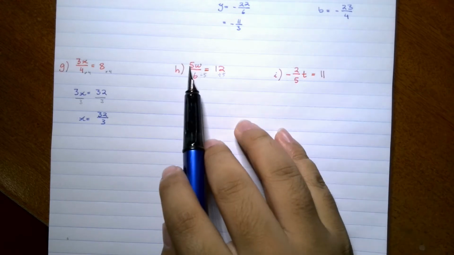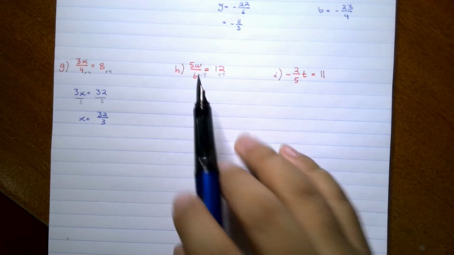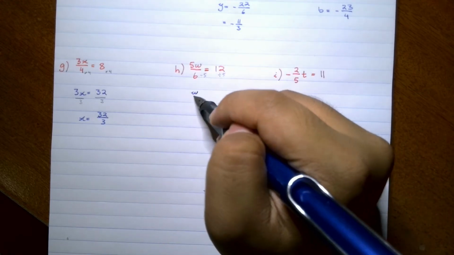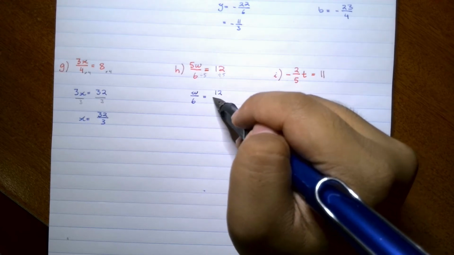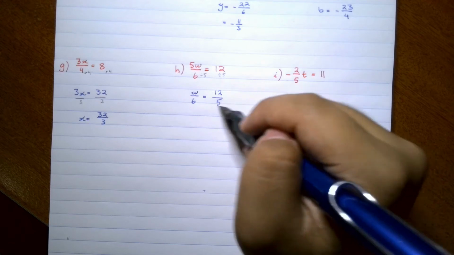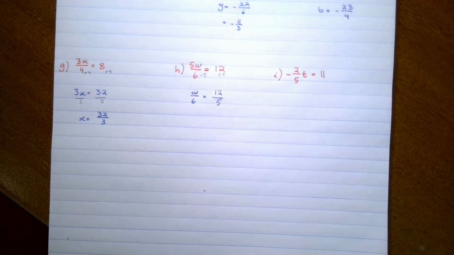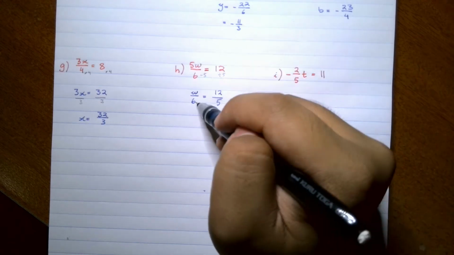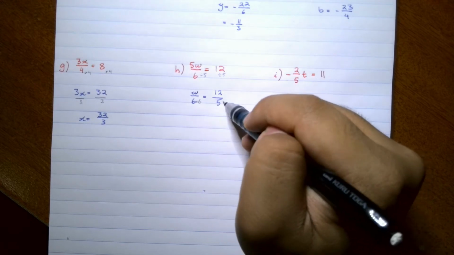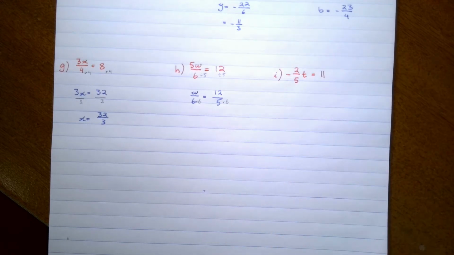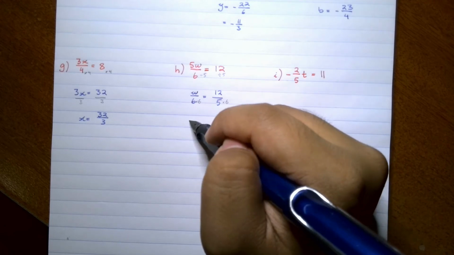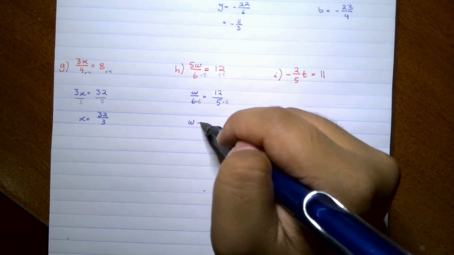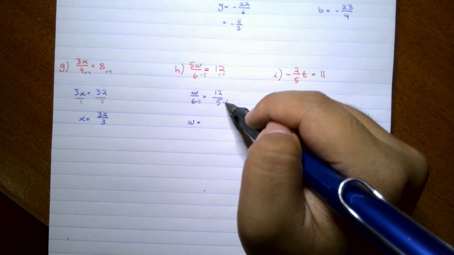This will cancel out this 5 here, which will leave us with w over 6 is equal to 12 over 5, just as a fraction like so. And now we're going to multiply both sides by 6. The 6's will cancel out, which gives us w equals.